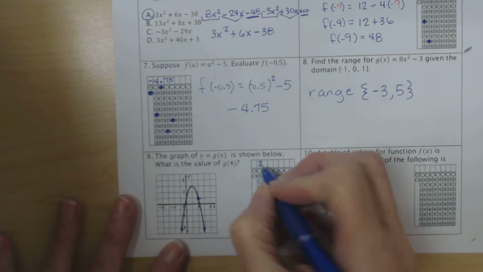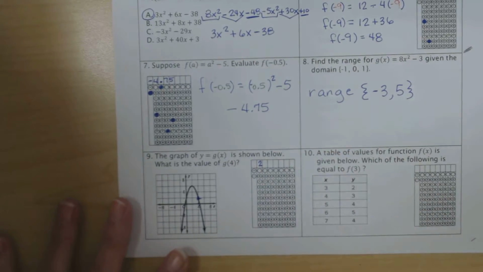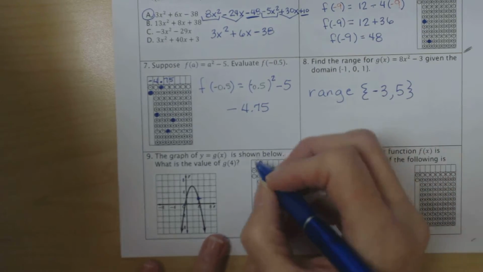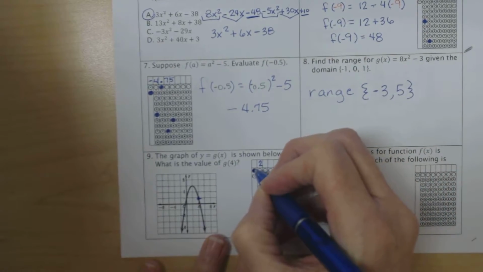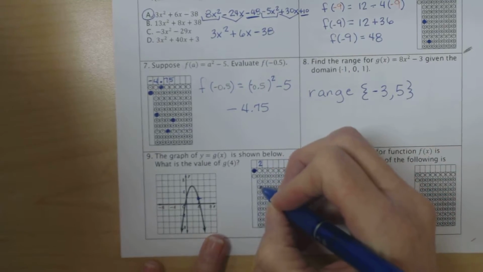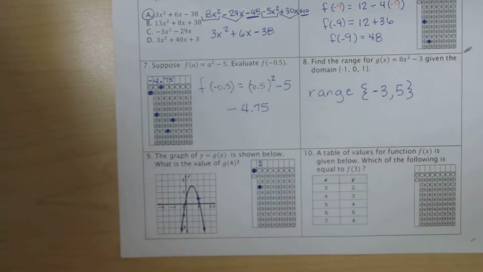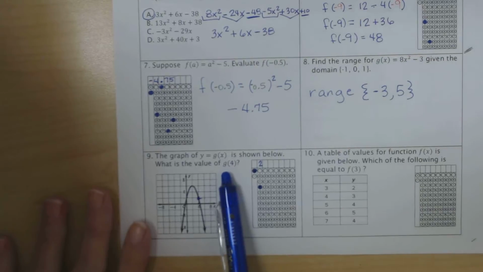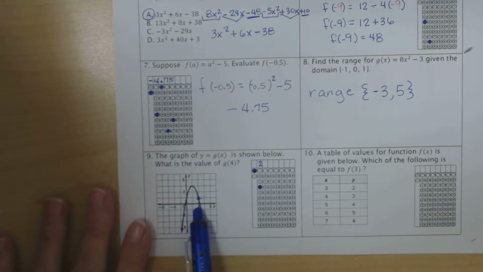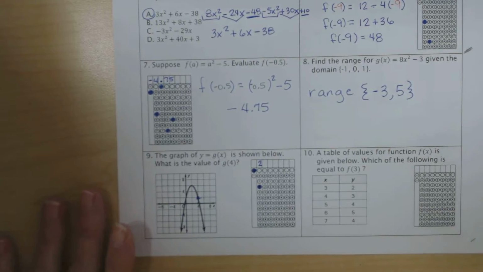So we go ahead and put the 2 here. Because 2 is positive and we don't write a plus sign in front of our positive numbers, we don't have to circle in the plus sign, but if you want to, you can. So I'll just go ahead and do it on this one just to show it's okay to do that. So here we have the value of this function when x equals 4 is 2.